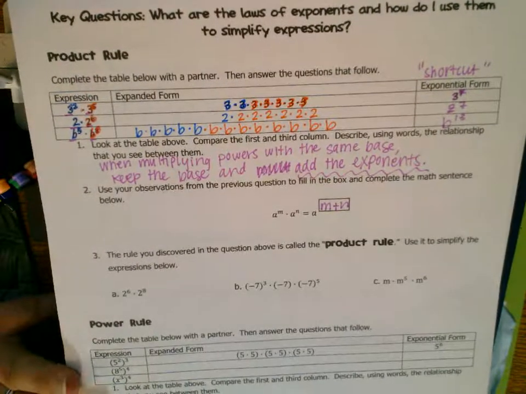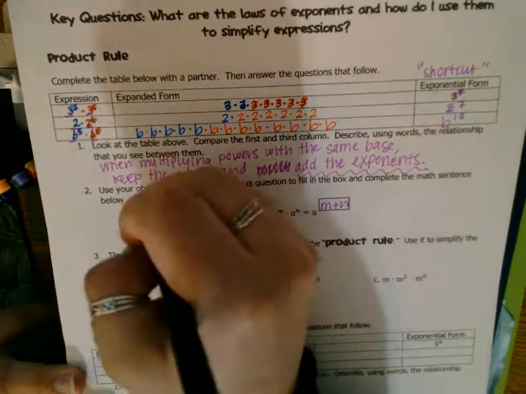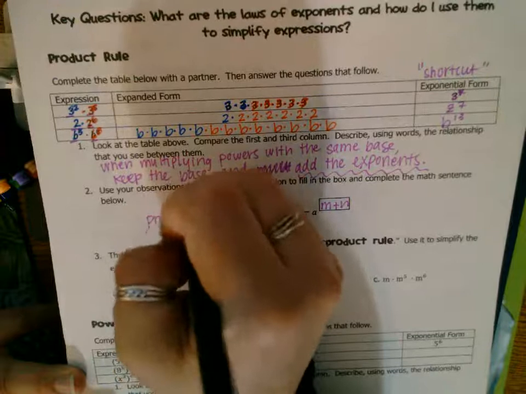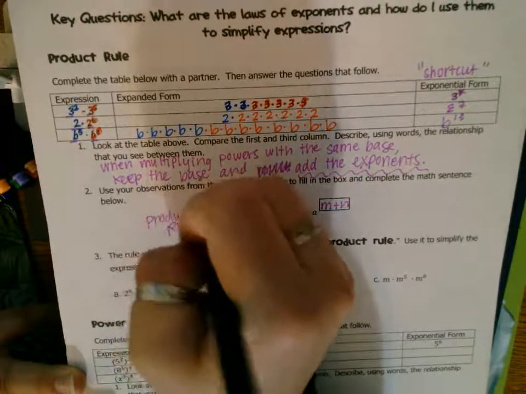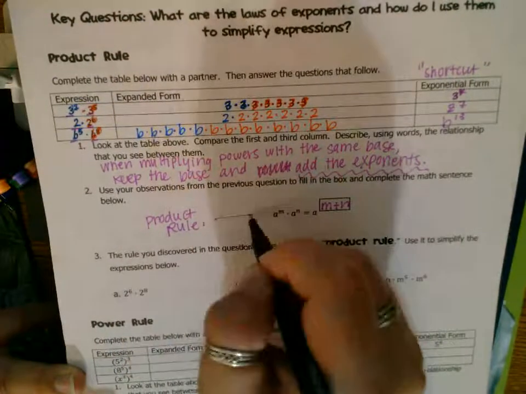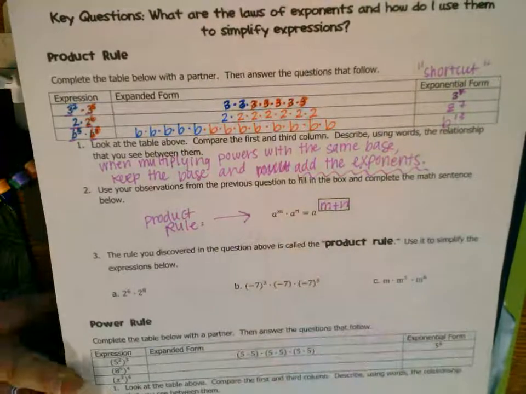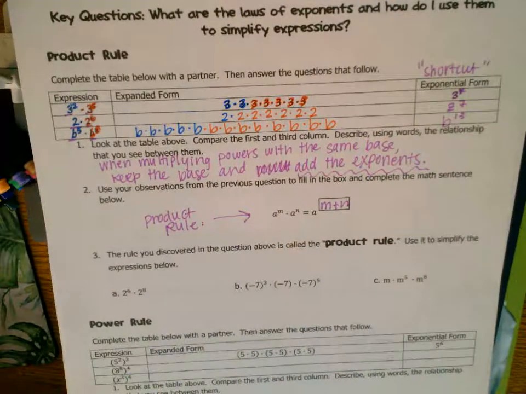The rule I discovered is the product rule. So this right here, you guys might want to write: this is the product rule for exponents. Use it to simplify these expressions below.